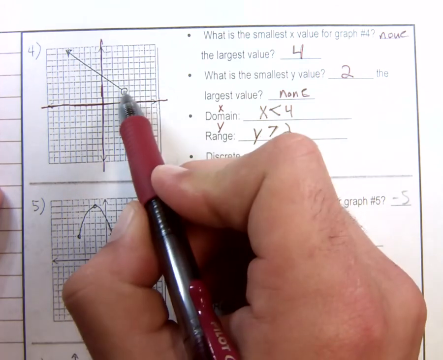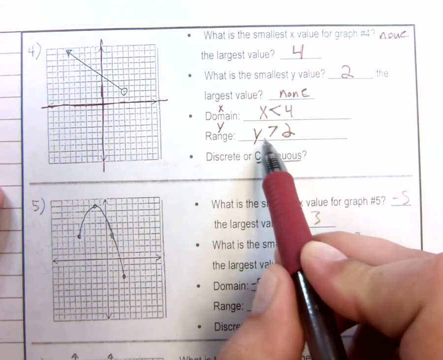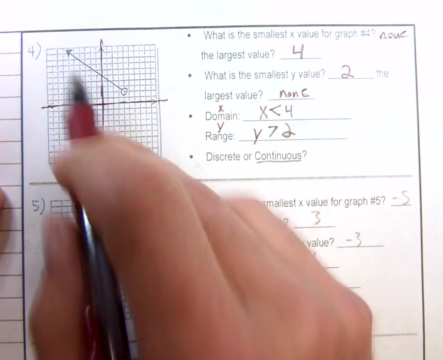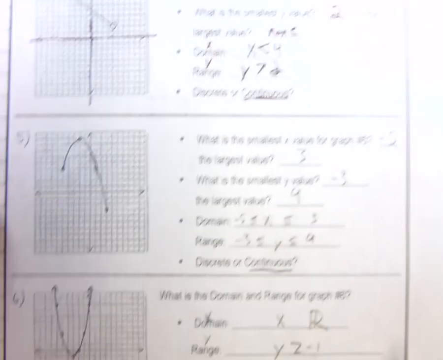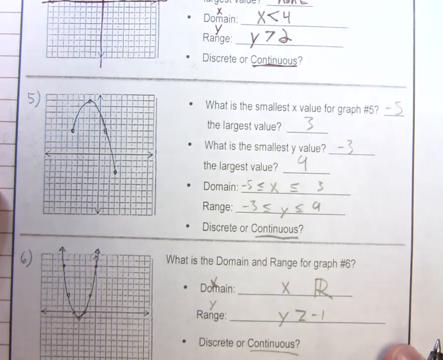The y values. 2 is the smallest, and then it goes up to infinity. So y is going to be greater than 2. This is a continuous graph. There's no breaks in it. It's a line, keeps going. It's actually a line segment.